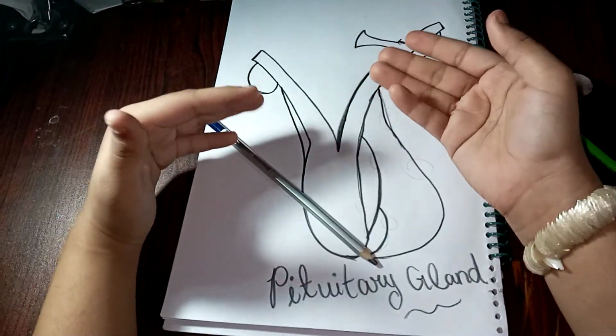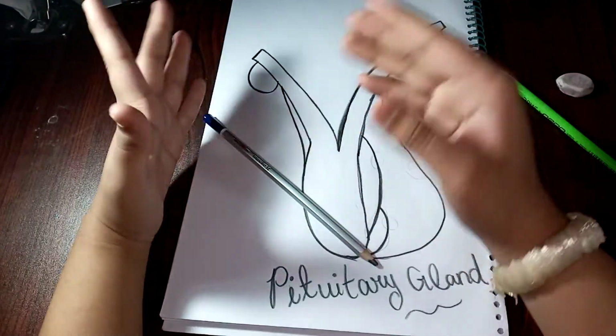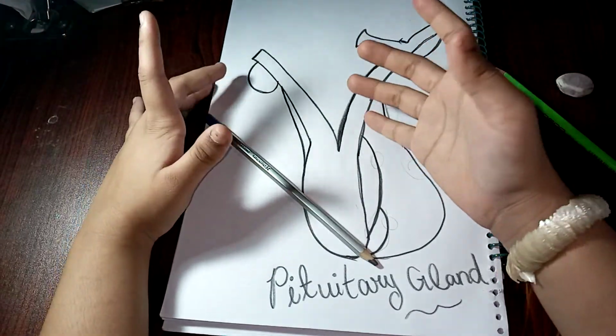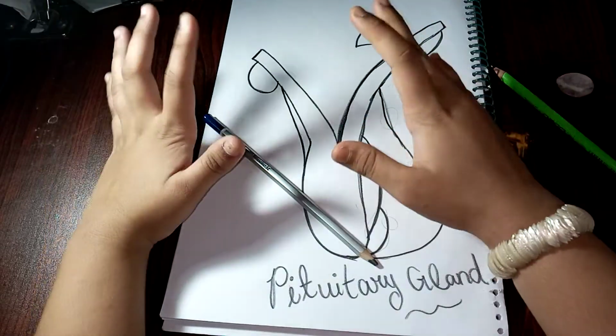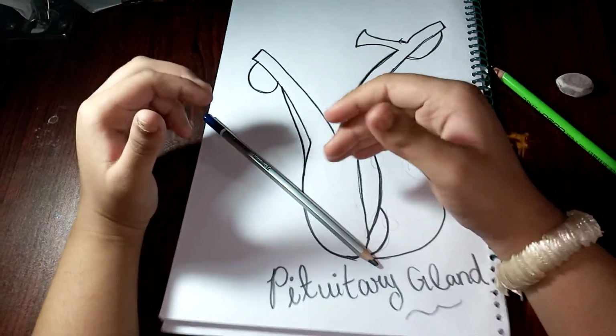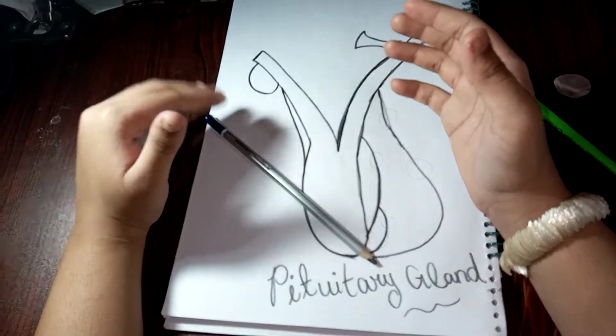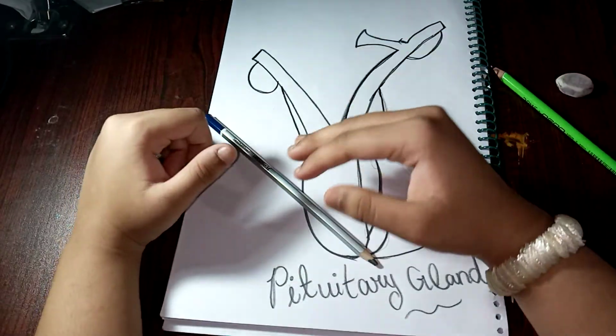If the hormone is less, he or she will be a dwarf. Dwarf means he or she will not grow fully, below average height.